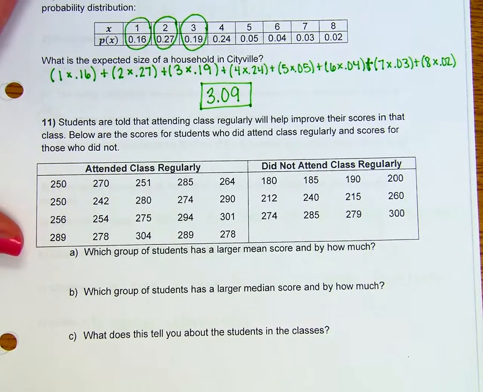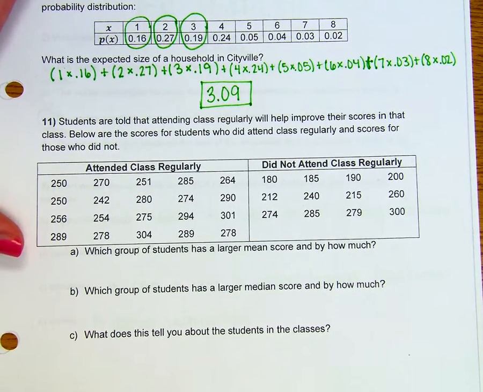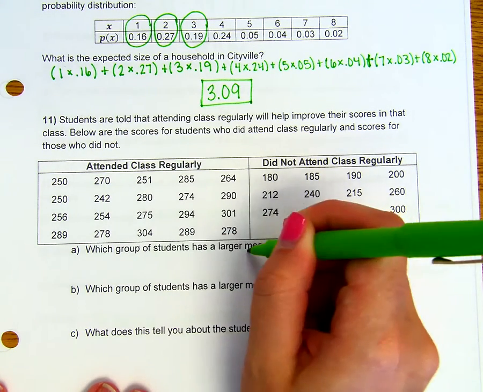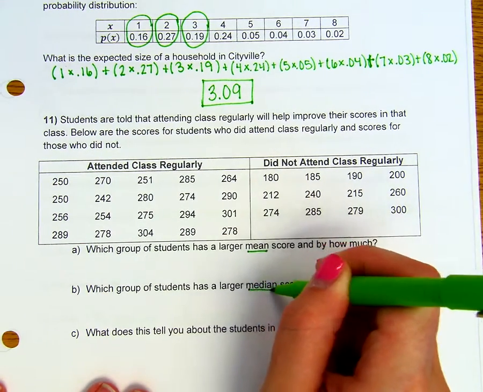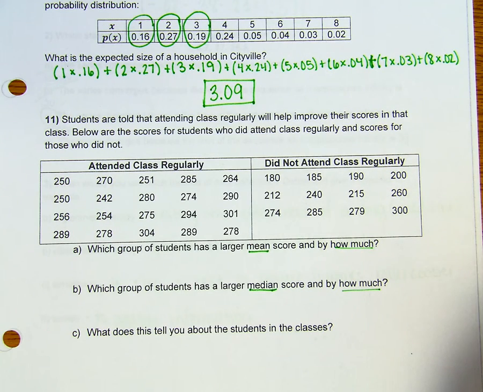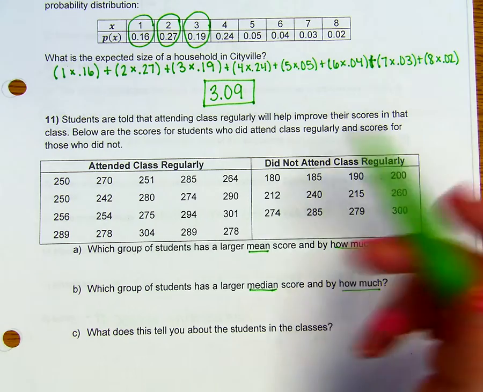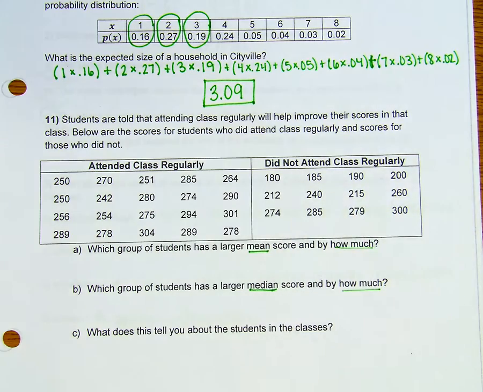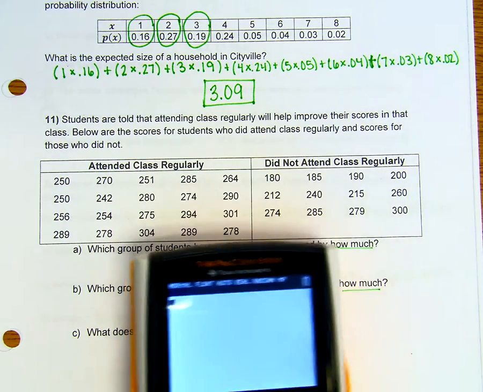And then question number 11 says, students are told that attending class regularly will help improve their scores in that class. Below are the scores of students who did not attend class regularly and scores of those who did. So the questions below say which group had the larger mean and which group had the larger median and by how much. So first thing we need to figure out is the mean and the median for the people who attended class and the people who did not attend class.